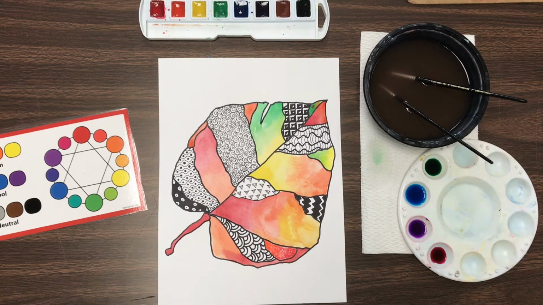So we're going to be using the opposite colors for our background to make that leaf really pop and stand out. Now, for the most part in our leaves, from what I've seen in class, we've stuck with traditional autumn colors for the leaves. So red, orange, yellow for the most part. So those are generally considered warm colors. Red, orange, and yellow are the warm colors.